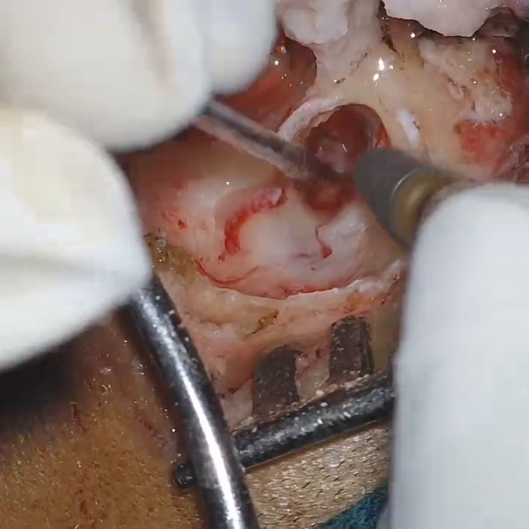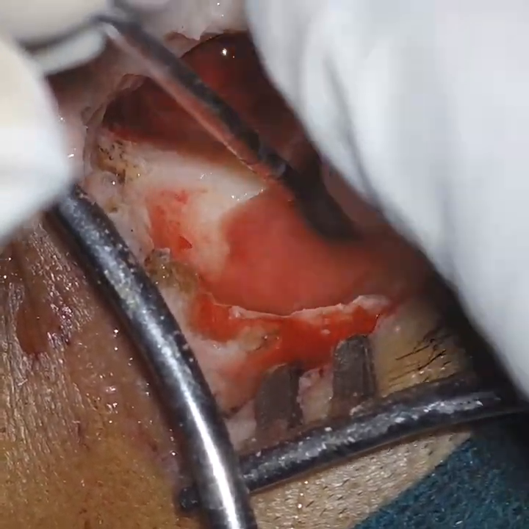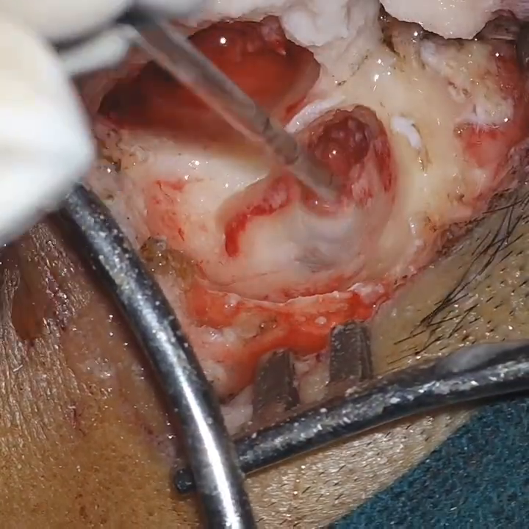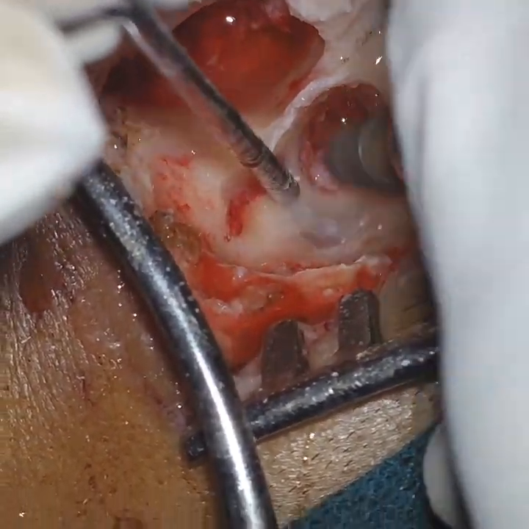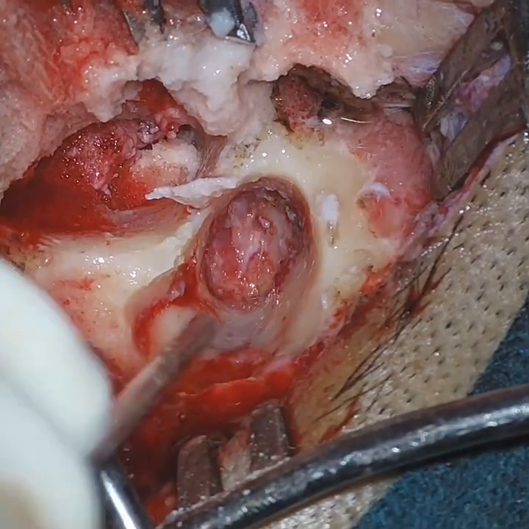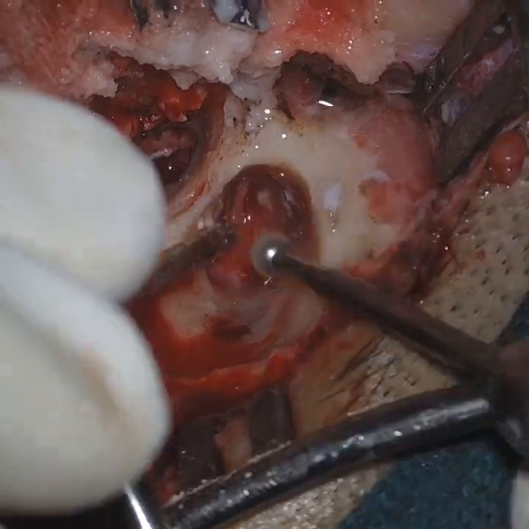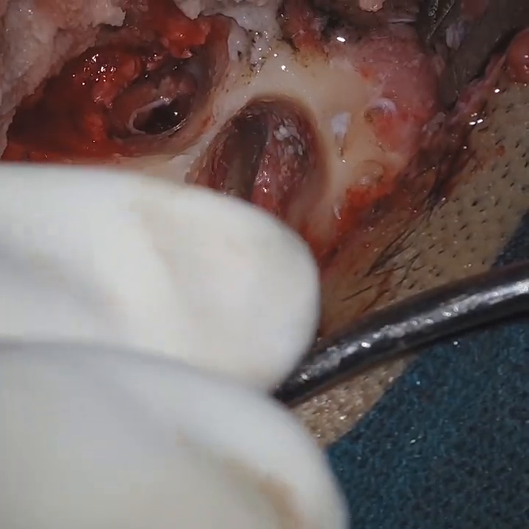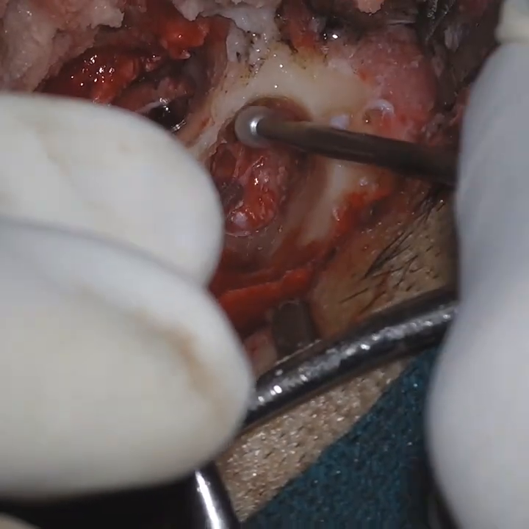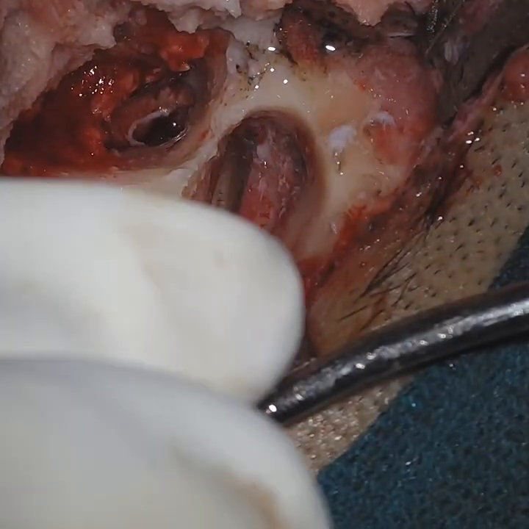So the primary step in intact canal wall mastoidectomy is to make a very good cortical cavity first. So here we are doing a cortical mastoidectomy. It is a little bit different from a standard cavity in that all the landmarks have to be exposed. The lateral semicircular canal has to be exposed and dura has to be exposed and sigmoid sinus also has to be exposed. So here we are making exposure.